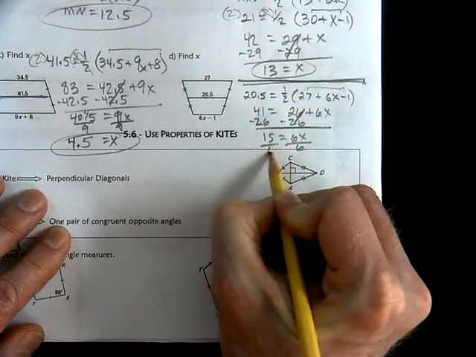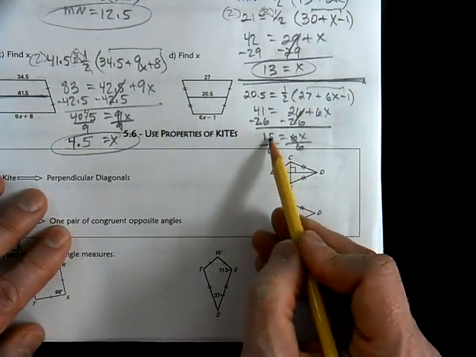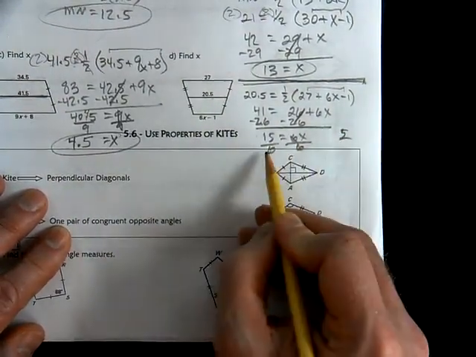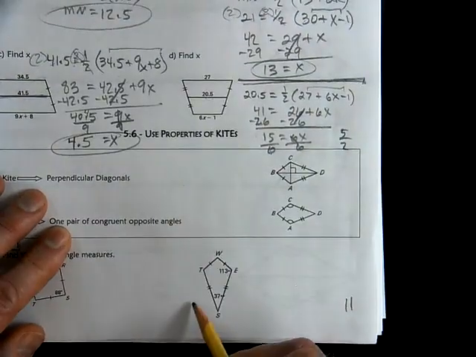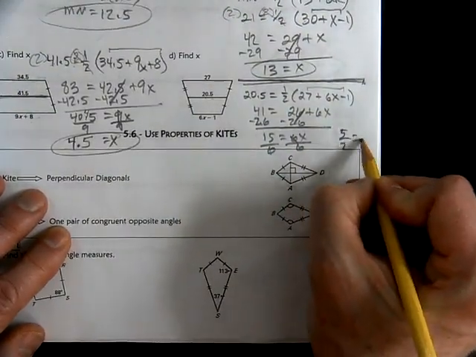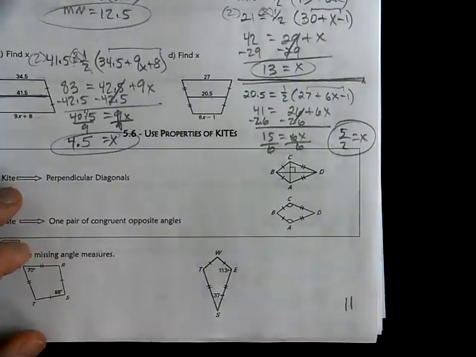Divide by 15, and I see 3 can go into that 5 times, and 3 can go into that 2 times. That's 5 halves, which is 2.5. There we did it.